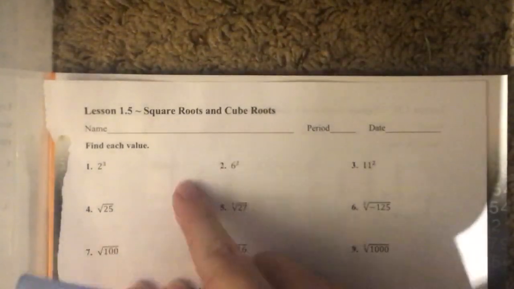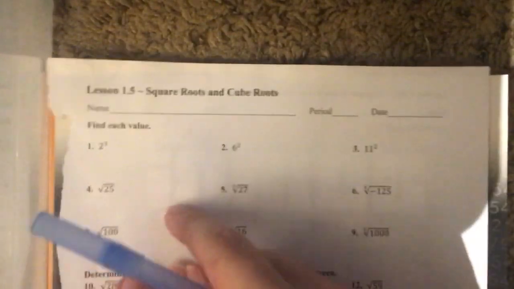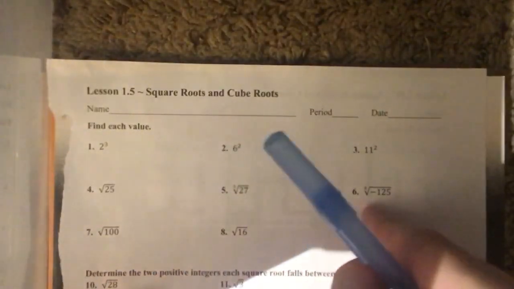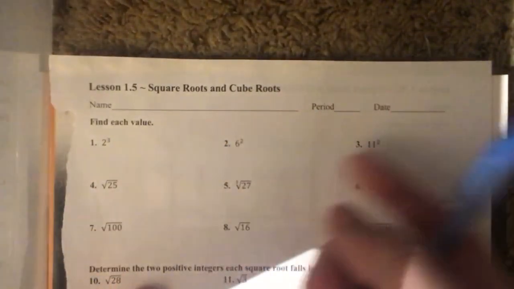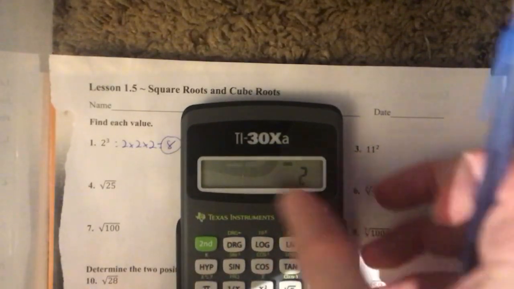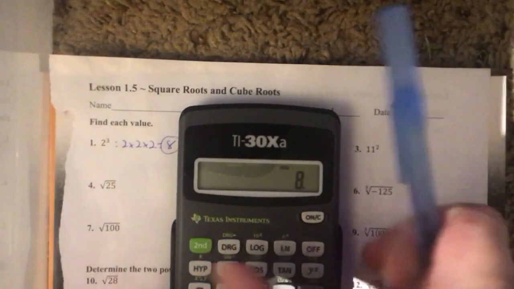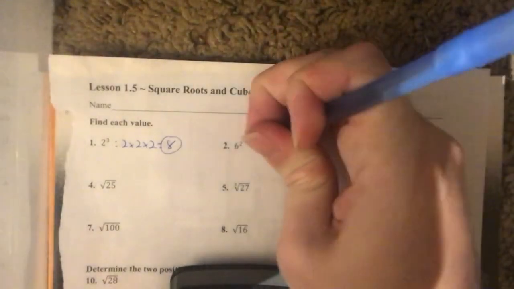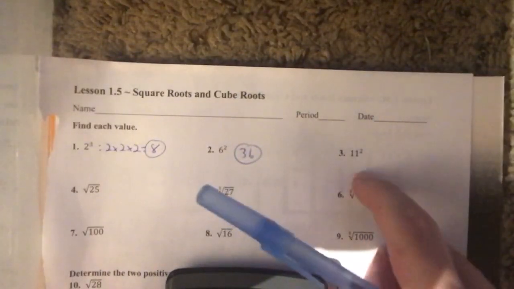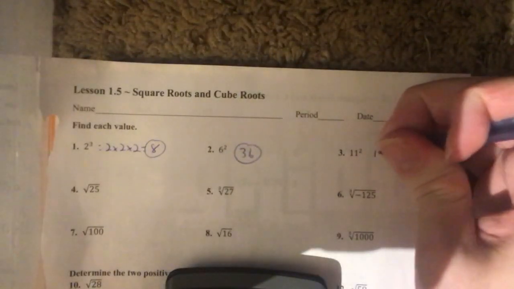So it says square roots and cube roots. We want to find each value. So here we got some with exponents of 3, 2, and then we have our square root, cube root, and so on. So we just have to find each value. So 2 cubed really just means 2 times 2 times 2, which is 8. Or on my calculator, I just do 2, and then I find the cube button, which I said was second 1, 8. 6 squared, that's just 36. That's 6 times 6. And then 11 squared, that's on our list of perfect squares. That's 121. 11 times 11.